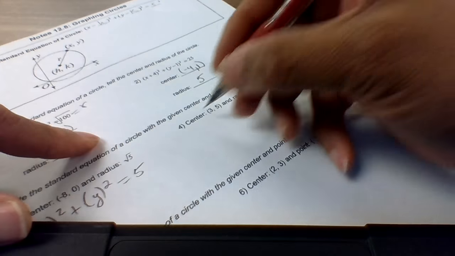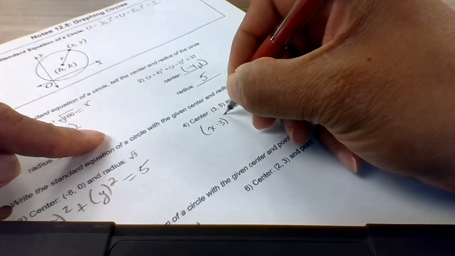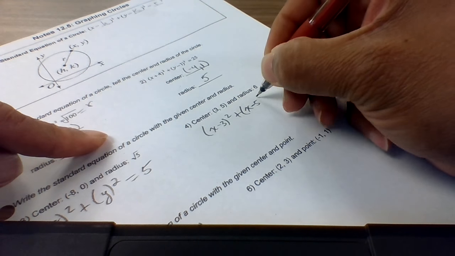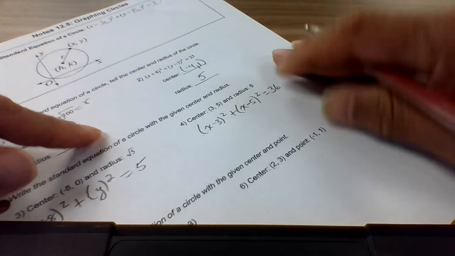The center is located at 3, so you write the opposite, -3. This is at 5, so you write the opposite, +5. And if I square this, I get 36.